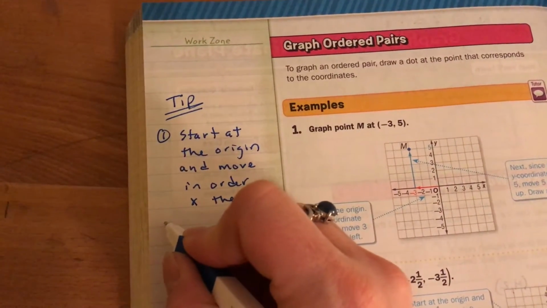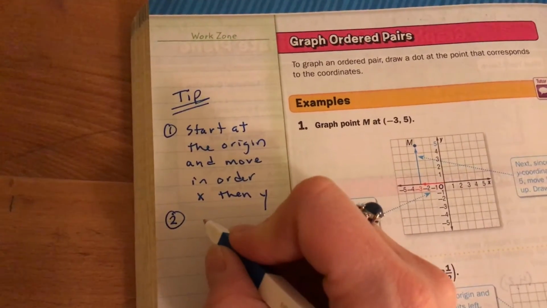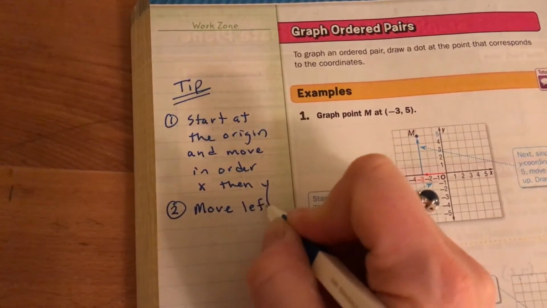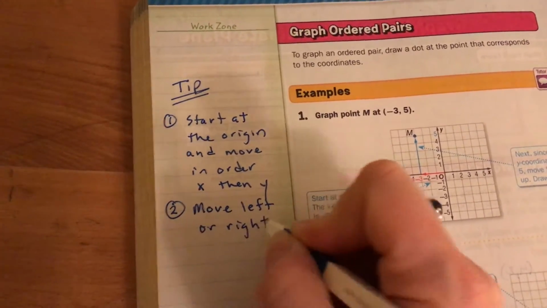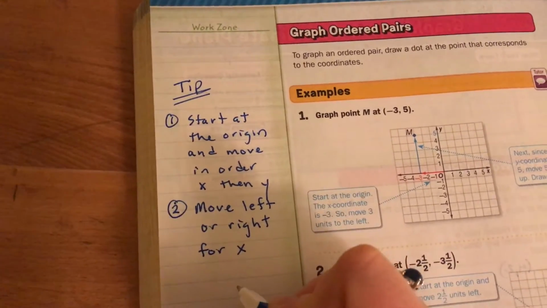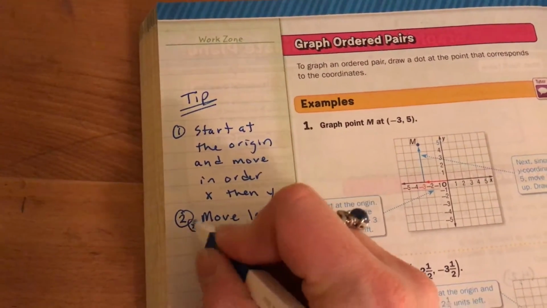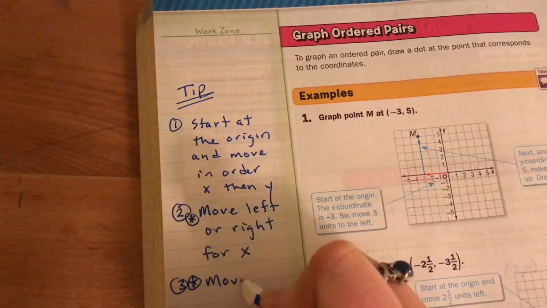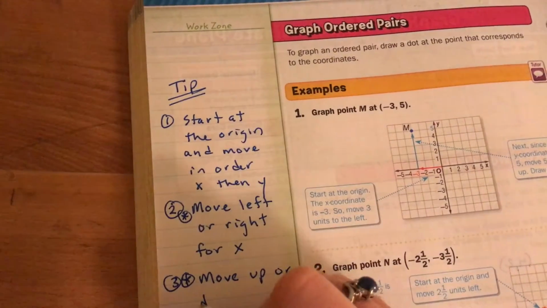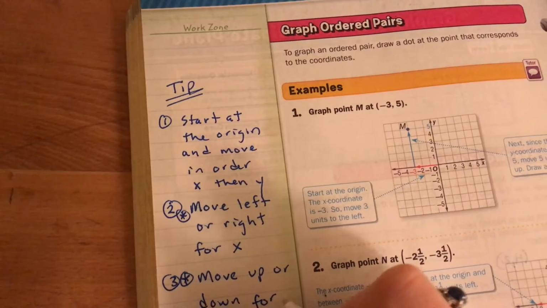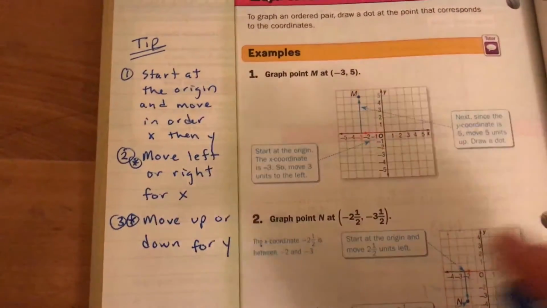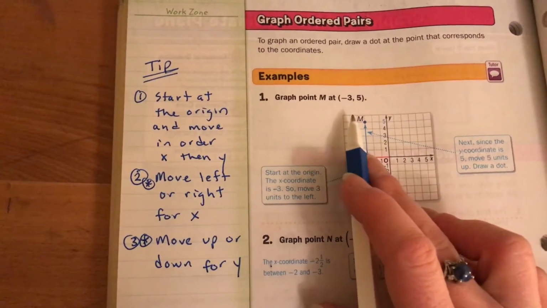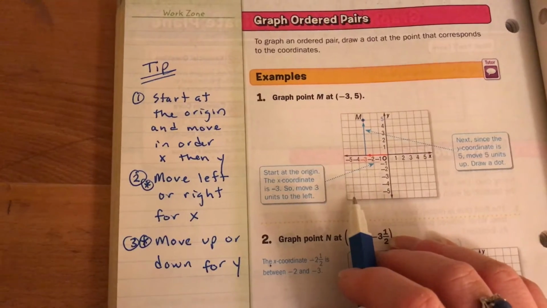So 2 is going to be, for X, move left or right. Then I guess this would be number 3. Move up or down for Y. So the X value takes you either positive to the right, negative to the left, and then the Y value positive up, negative down.